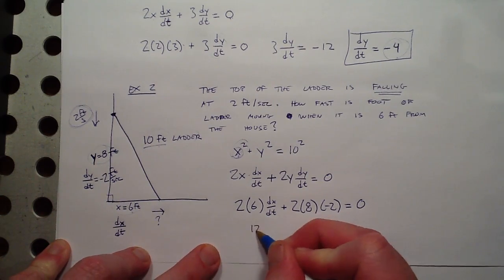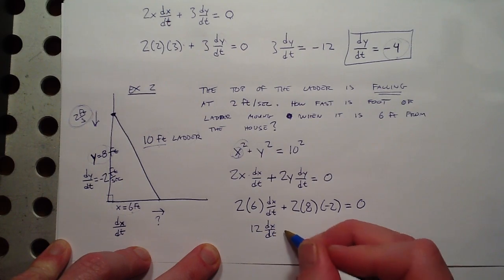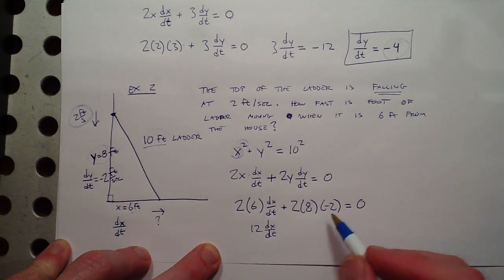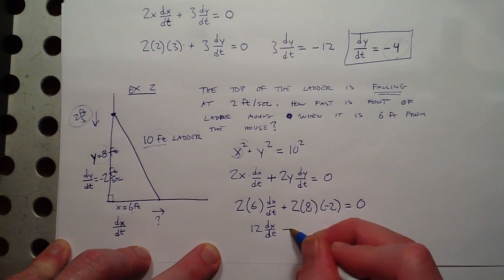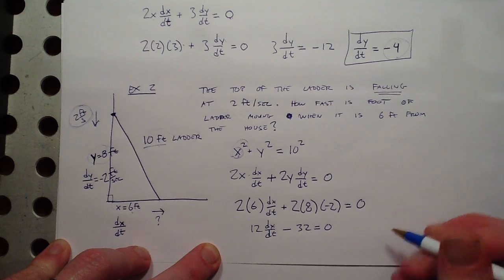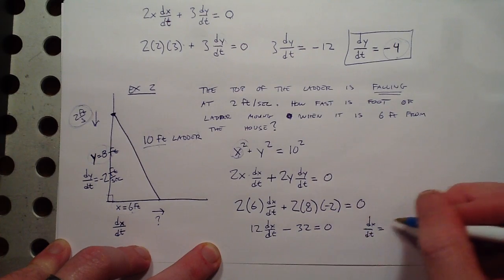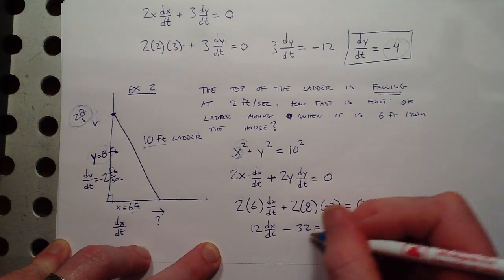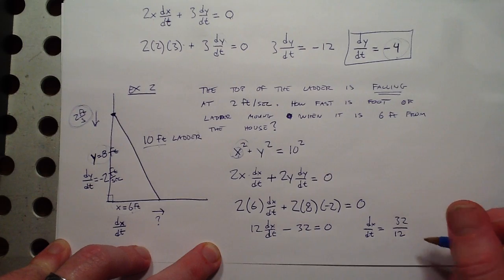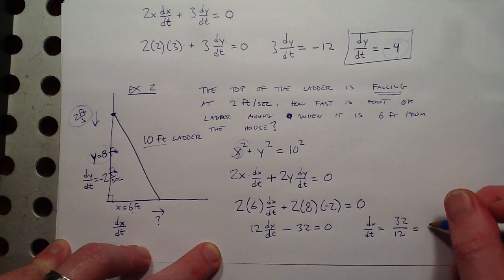So 12 dx/dt. Imagine Algebra 1 students would get very frightened if they saw something like that, though. Of course, we're just solving for that, so no big deal. Minus 4 times 8 is 32, equals 0. So dx/dt is equal to 32 divided by 12, and 4 goes into both of those, so I suppose we can dutifully reduce that to 8/3.